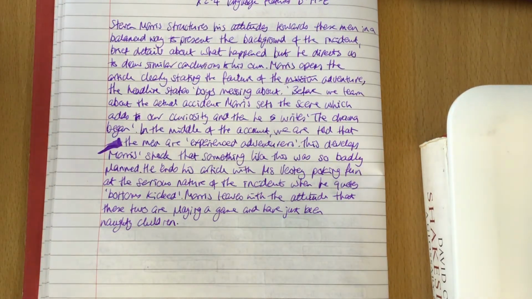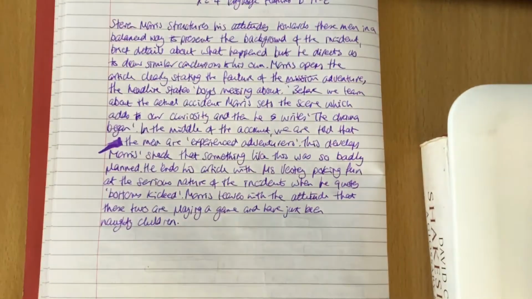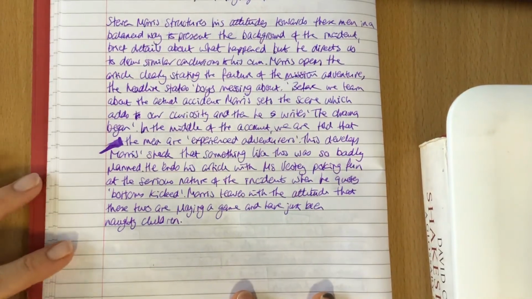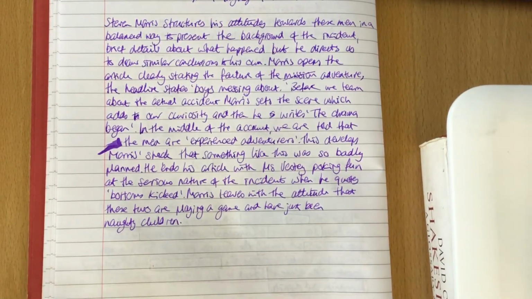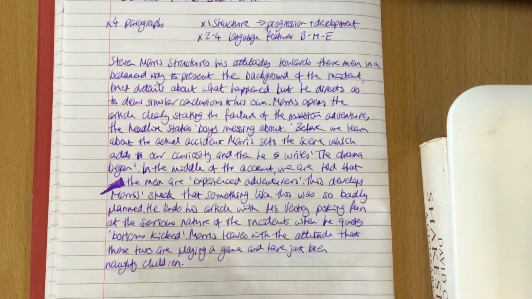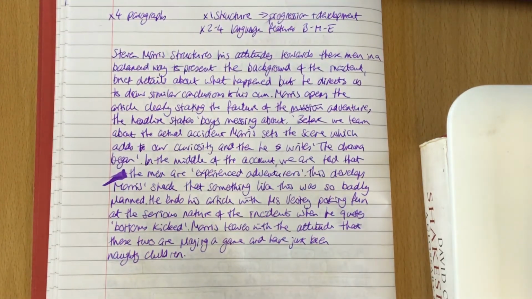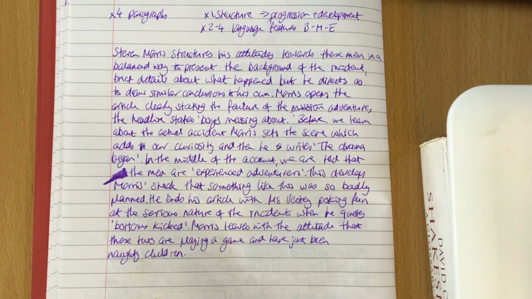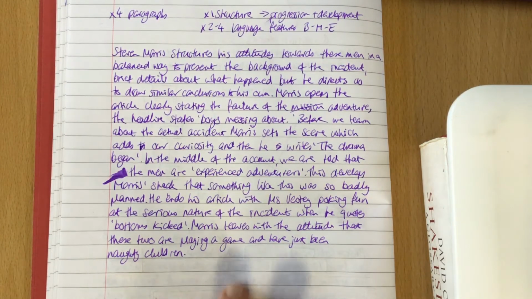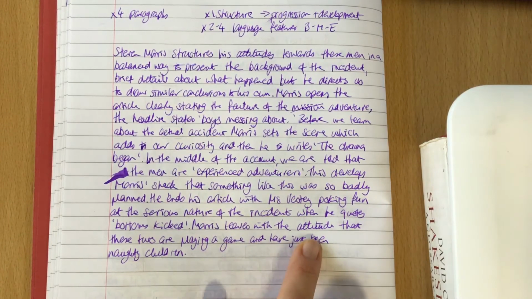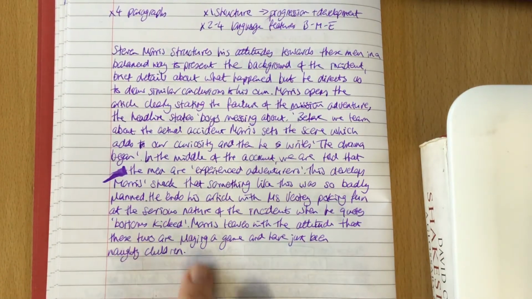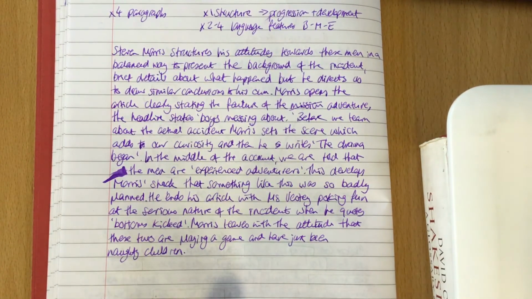Well, what did they say after Morris, the third line, in the bottom? Morris leaves with the attitude that these two are playing a game and have just been naughty children. Now that's taken us quite a long time, and it is a massive paragraph. Okay?